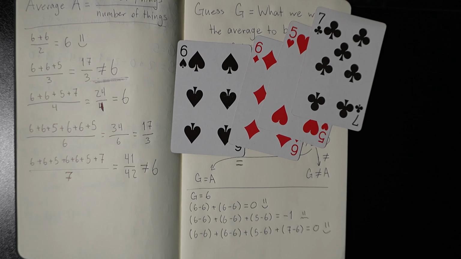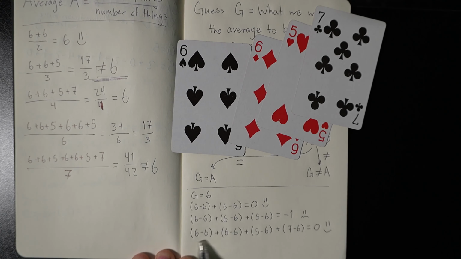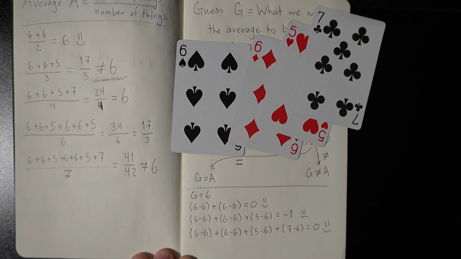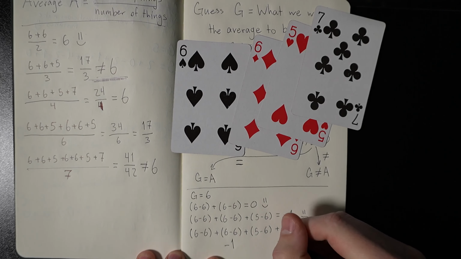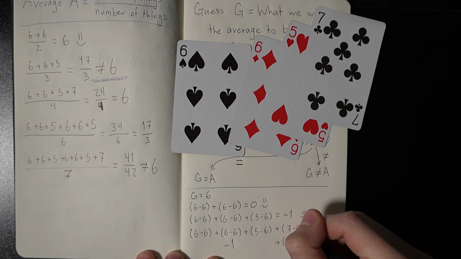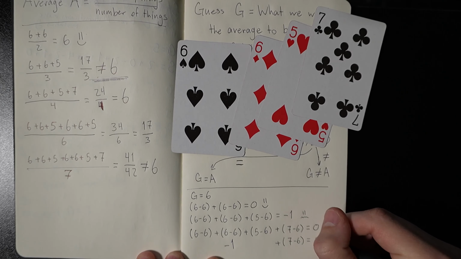You might be thinking that this is still a lot of math. But notice now that the calculations in each step can be reused as cards are added. The first 3 terms in this last expression are exactly the terms that we added together when there were only 3 cards in the discard pile. We know those summed to -1, so this expression really is only -1 plus 7 minus 6 equals 0.